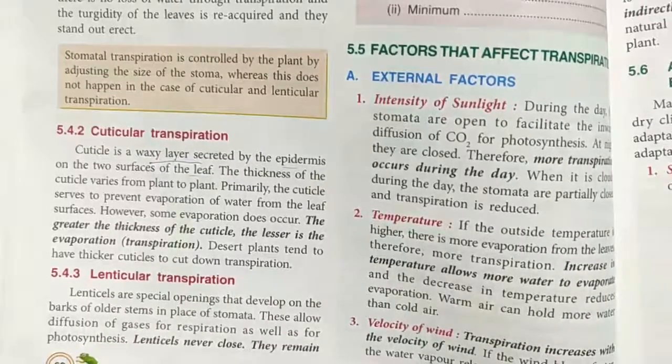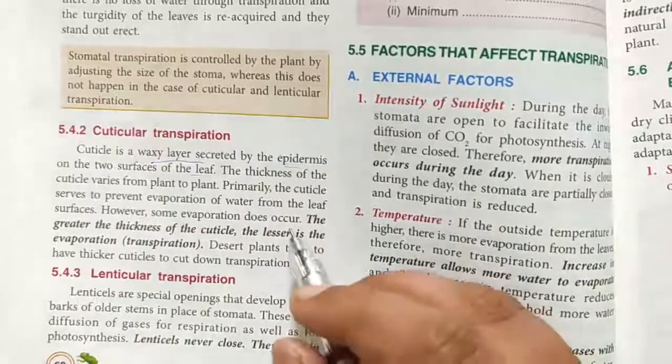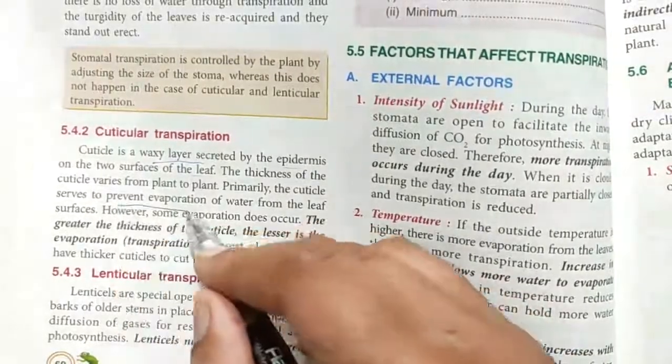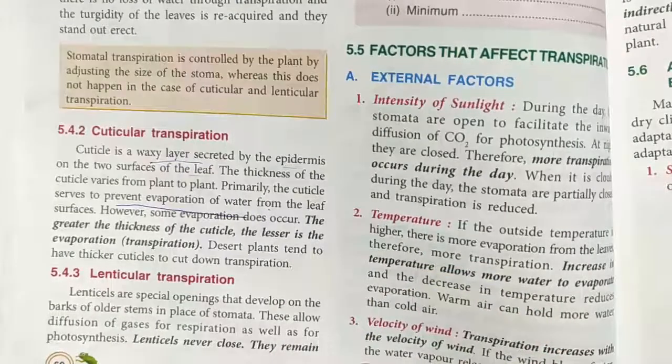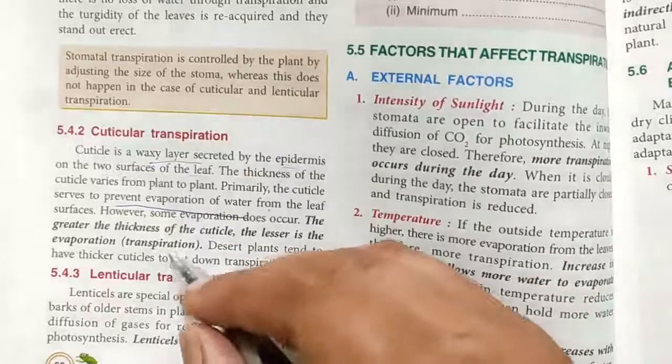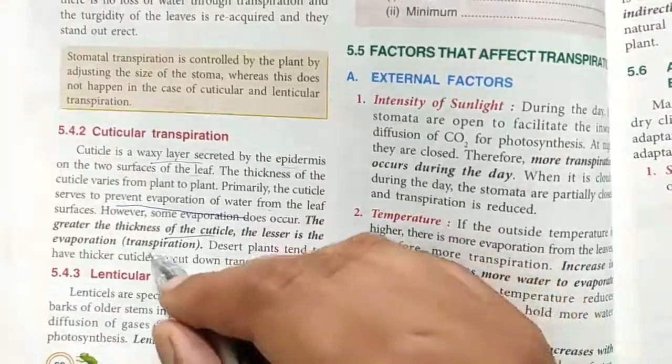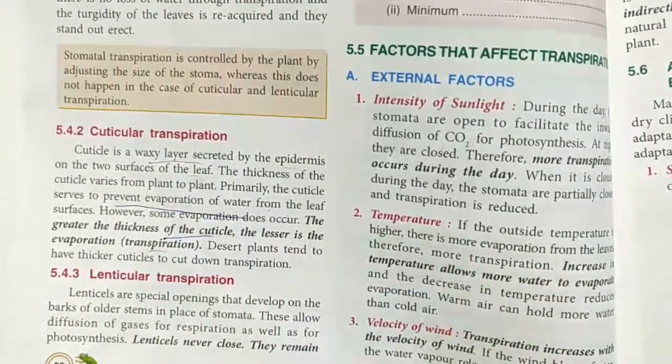Now what is the main role of this cuticle? The main role of the cuticle is to prevent evaporation of water from the leaves, that means to prevent transpiration from the surface of the leaf. Greater the thickness of the cuticle, the less the evaporation. So if the cuticle is more thick, the rate of transpiration will be much less.